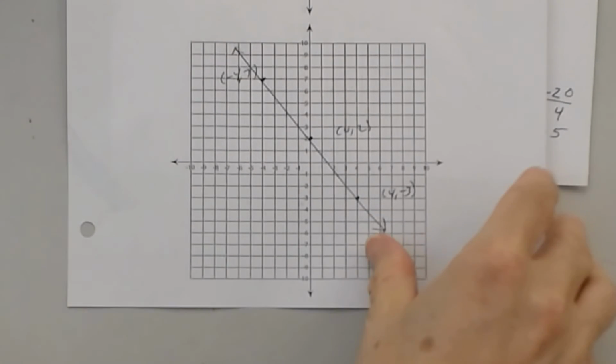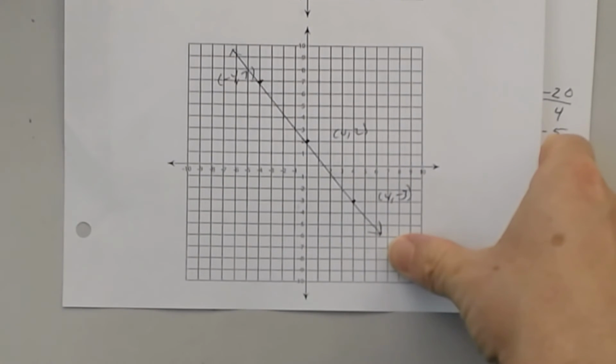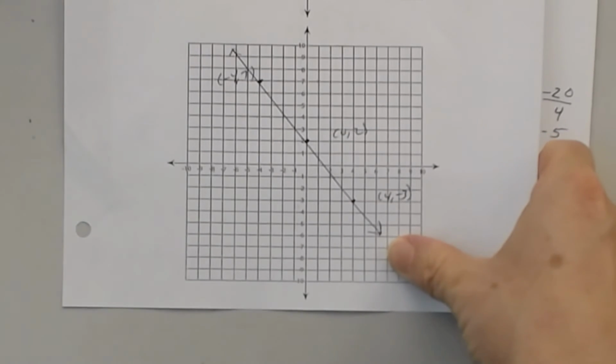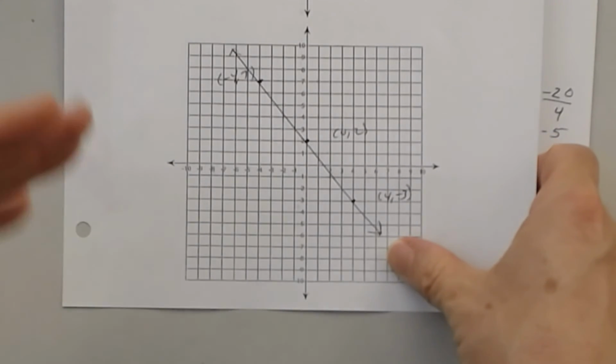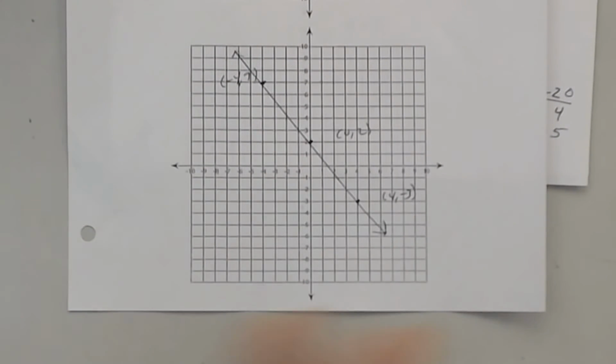Now, the other way you can graph a linear equation is to use intercepts. We're actually going to do the graphs next class period, but let's remind ourselves what intercepts are.